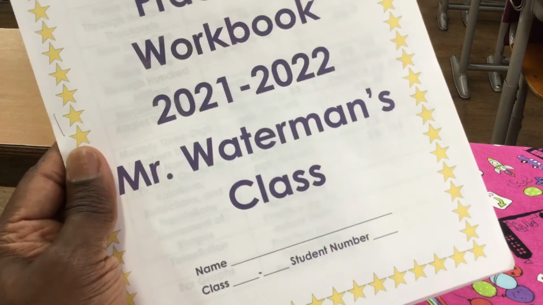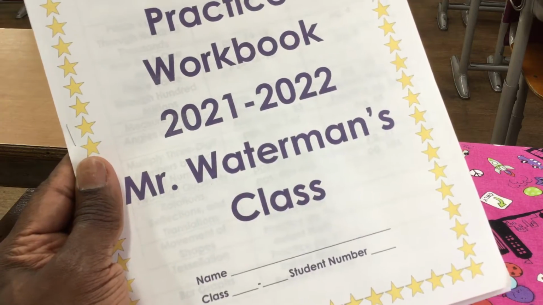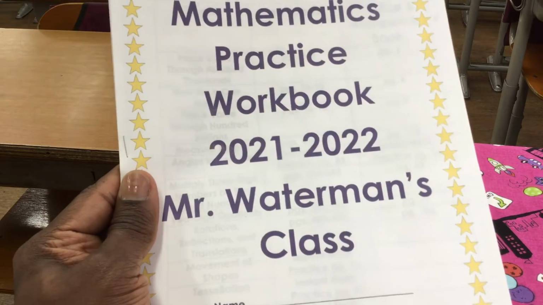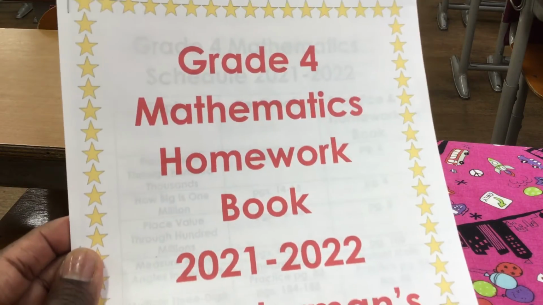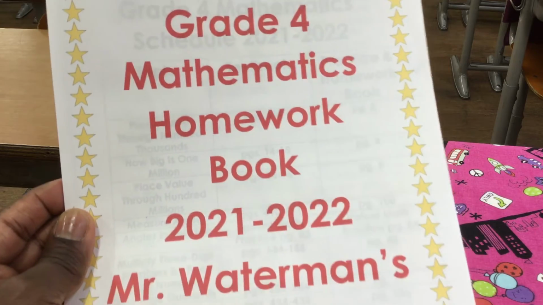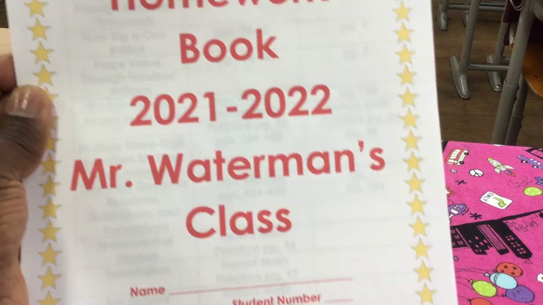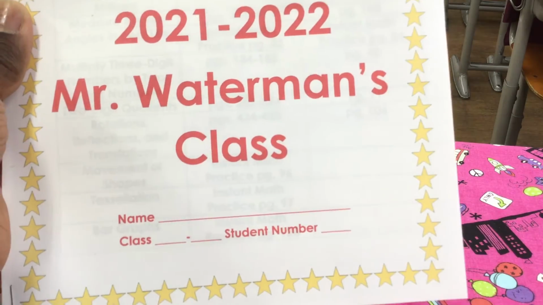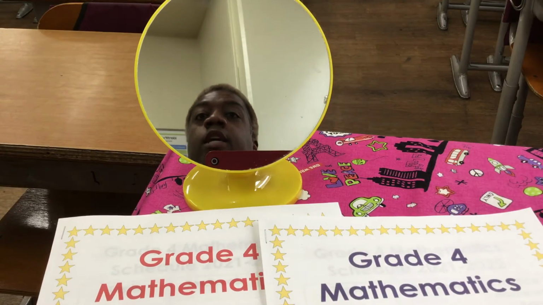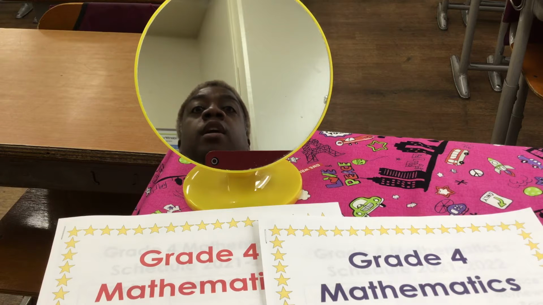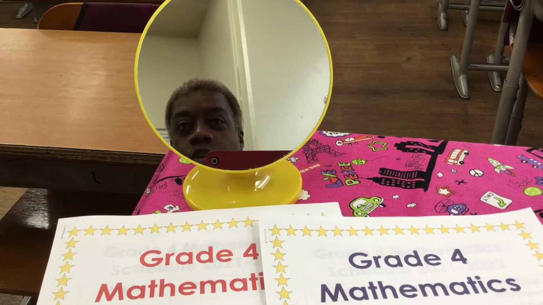On the first day, you're going to write your first name, your last name, you're going to write your class, and you're going to write your student number, okay? On the first day, you'll also get a copy of this book, the grade 4 mathematics homework book. All for this year. It's set up the same way. It goes with your name, class, and student number. That way, if you drop either one of these in the hallway or leave them in the library, if someone finds them, they can return them to your homeroom, or they can return them to myself or Miss Harris, okay?